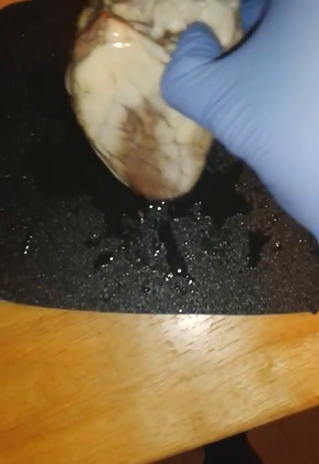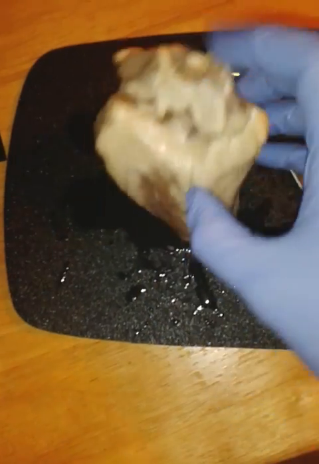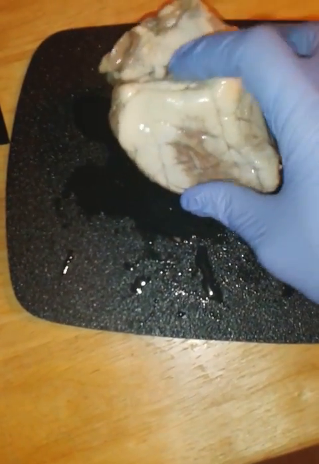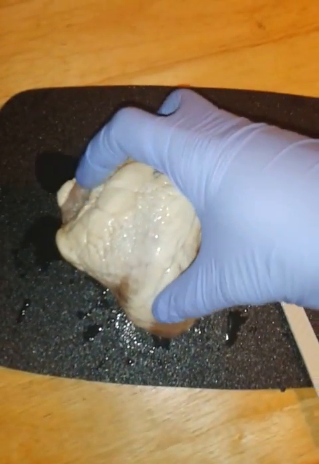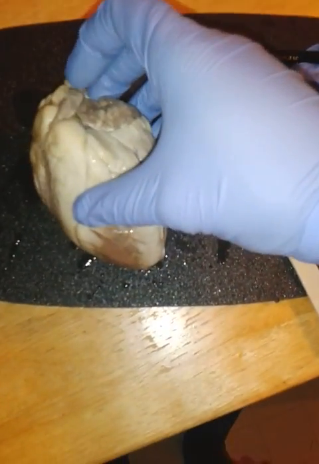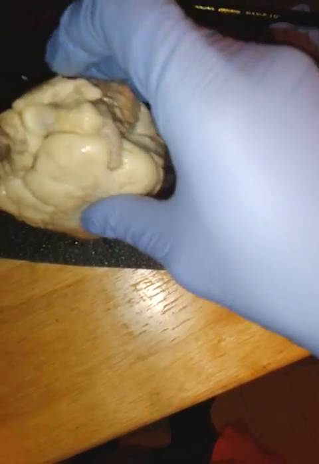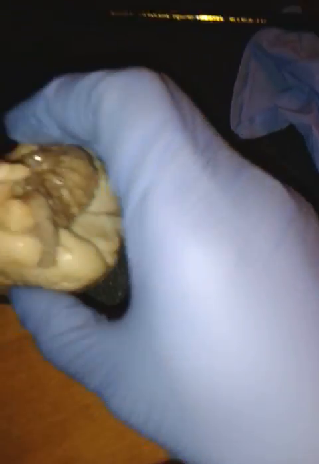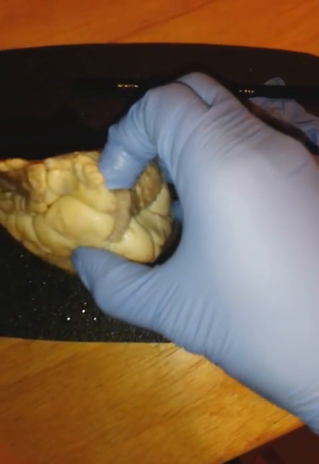The aorta, there we go. Aorta is right here. And blood from the aorta goes directly into, I'm sorry, the aorta is a little cut off. Actually, the aorta is right here.